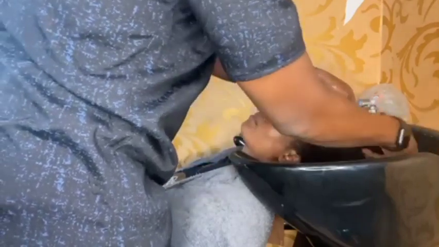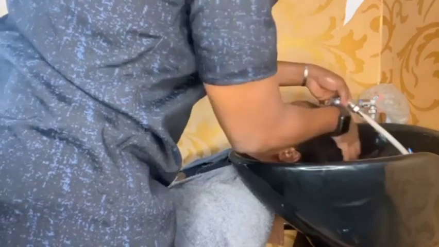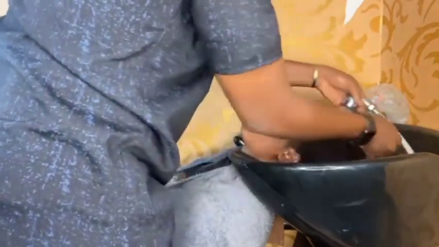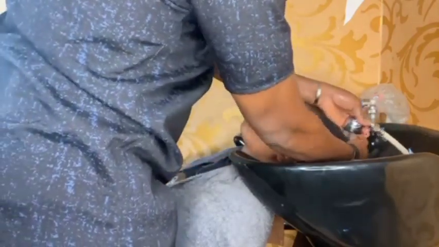I'm rinsing off all the particles. This is a time that you don't need to manage water. You need to make sure that you rinse it adequately. Rinse every particle off. And in addition, you should also make sure that you use cold water to rinse off the hair.